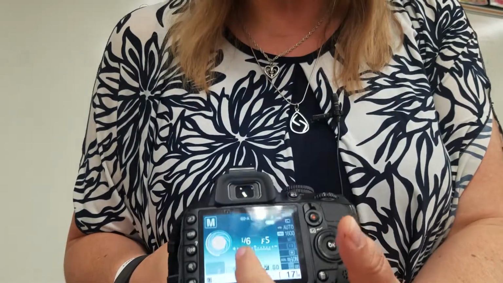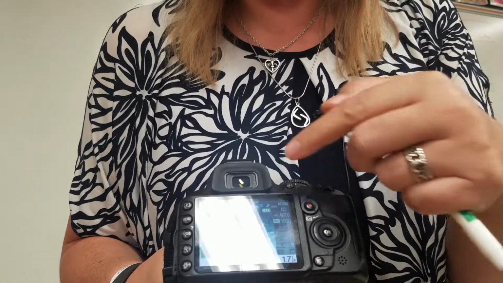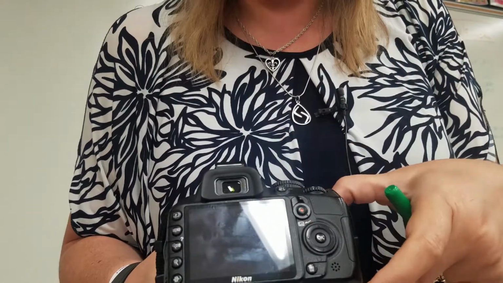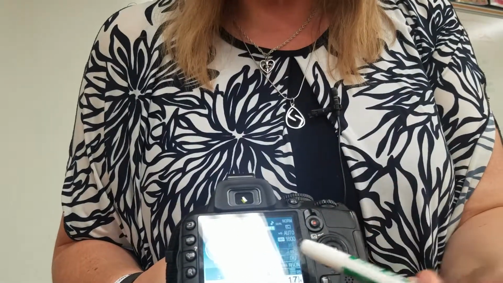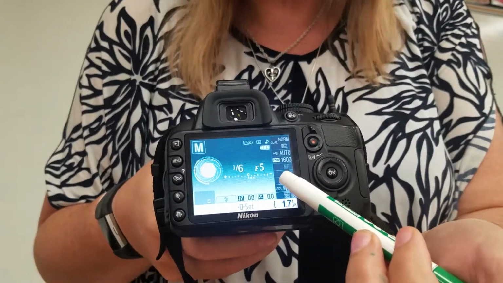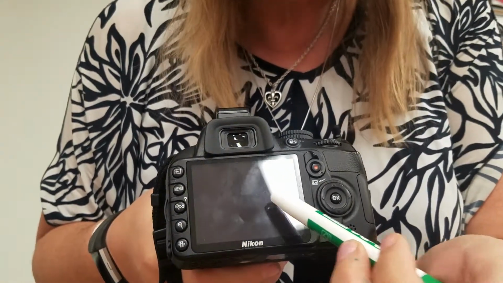I'm going to press info, doing this backwards. This is our meter right here. When you look through the lens, you can see it there as well at the bottom of your viewfinder. Oops, wrong button. There we go. So these little hash marks, is that better? These little hash marks are what we're going to try to get rid of on this.